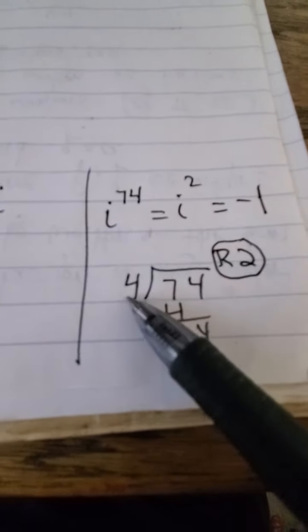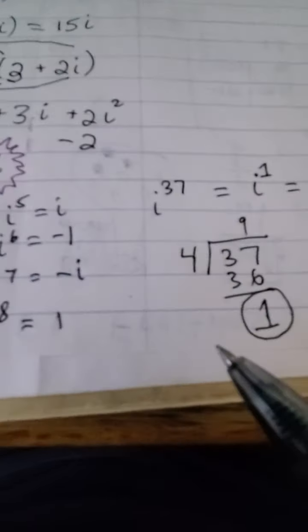Why do I always divide the exponent by 4? Because this is a cycle that repeats every 4 times.